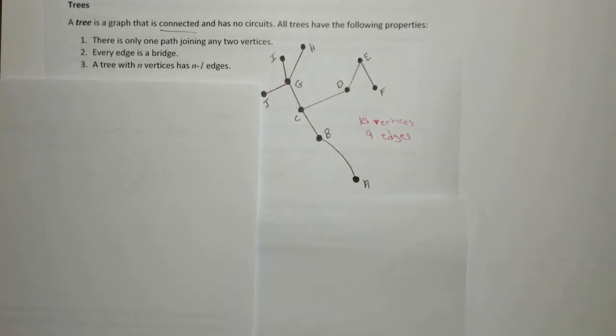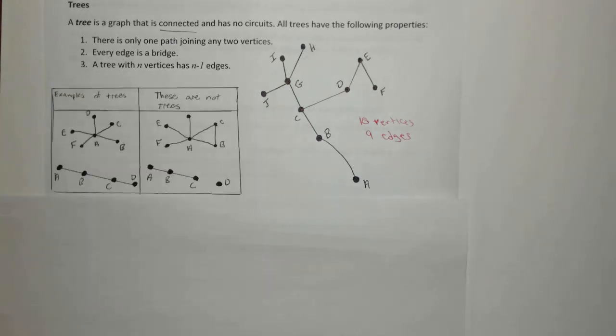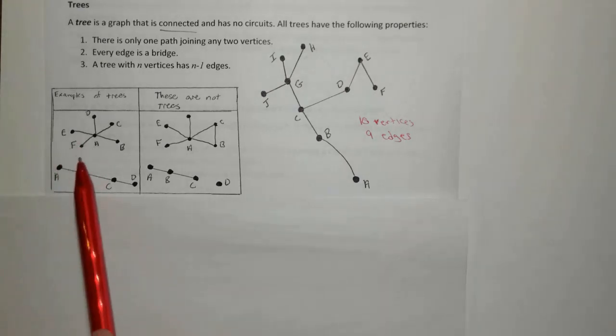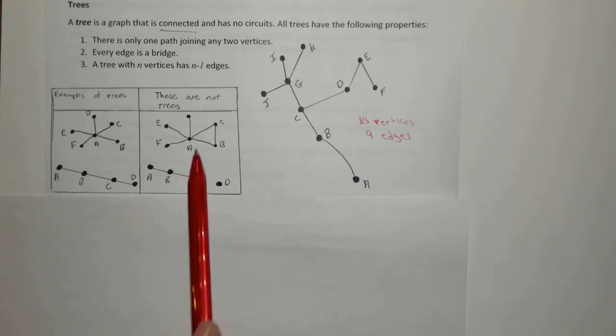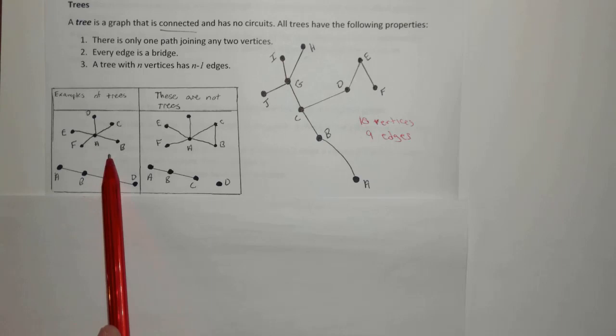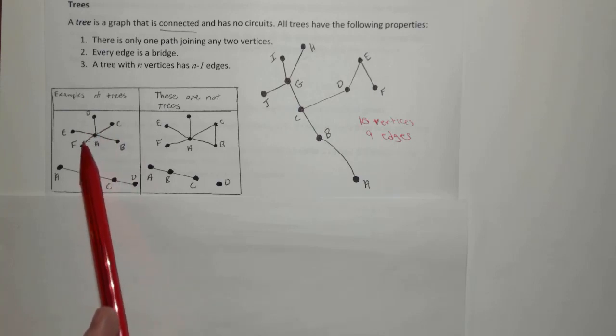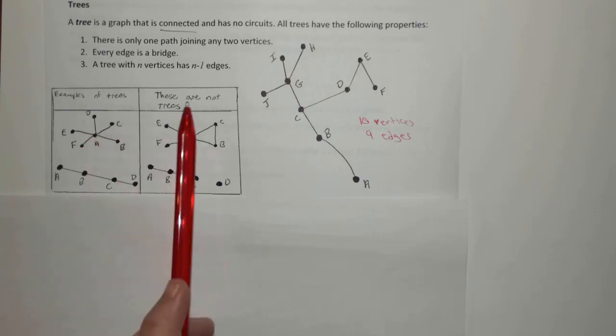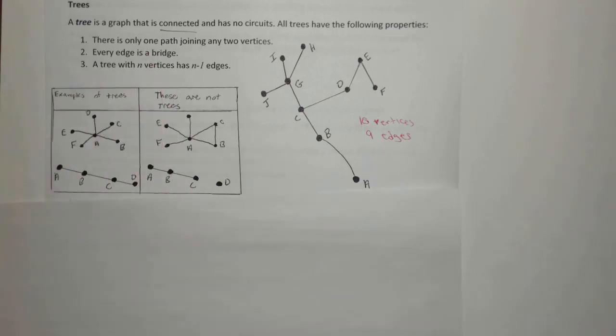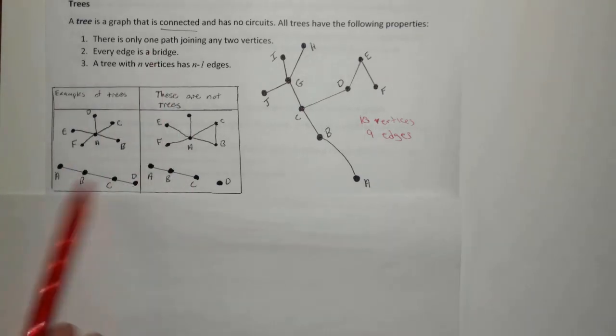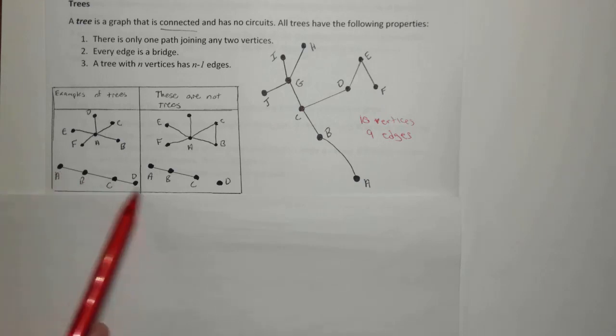Okay, I've got some more examples of what is meant by a tree and not a tree. I've put a tree next to something that's not a tree, and we're going to explain why these are not trees. My first example looks kind of like a spider. It still holds true. It's connected. Every edge is a bridge. Down here, this is basically just a line with vertices connected along the way.